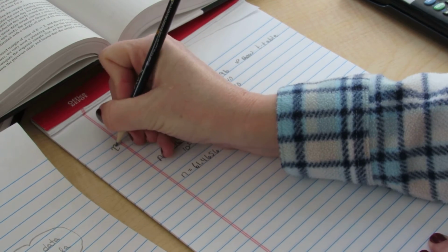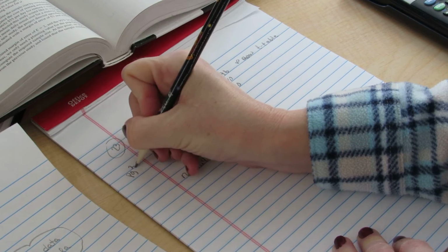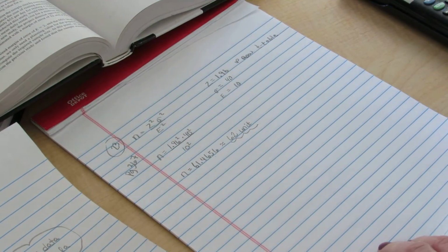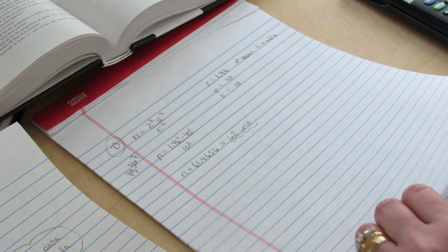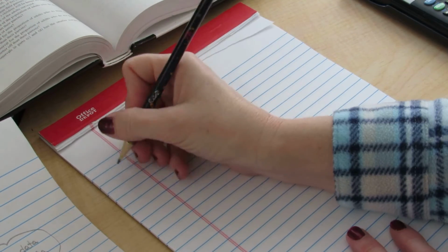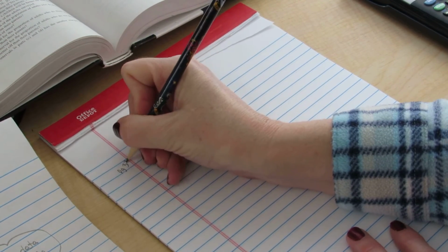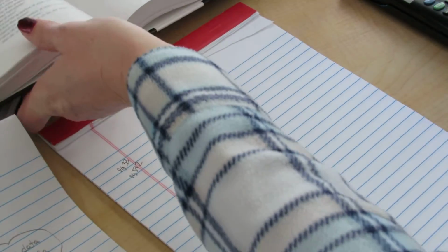So this was problem number 23, which is found on page 367 of the text. The next problem I'm going to do is an example of the other sample size formula. So now I'm going to use problem number 33 that's found on page 372 of the text. So I'm going to bring that in so you can see it.